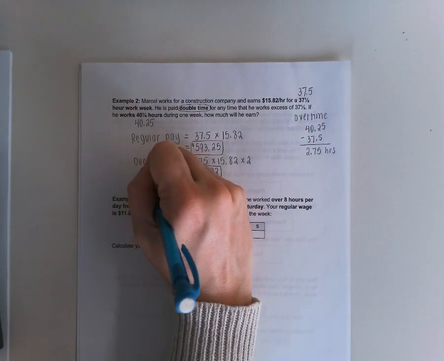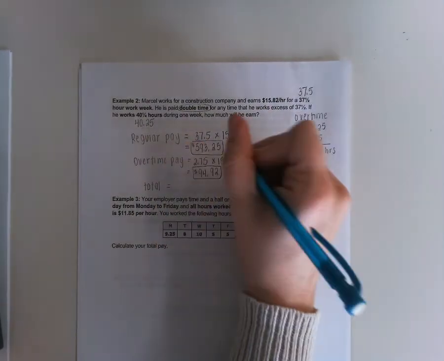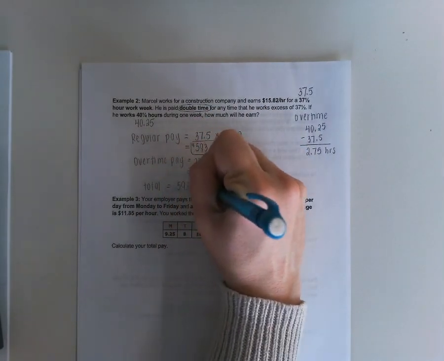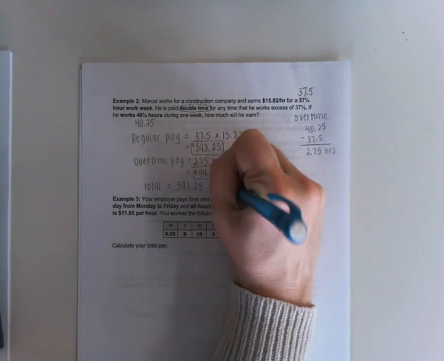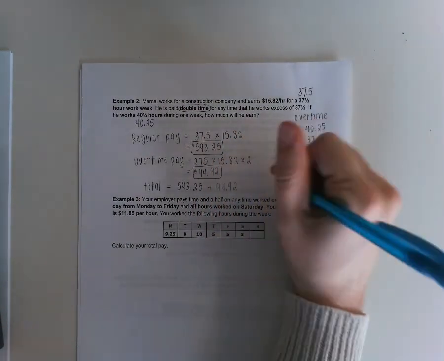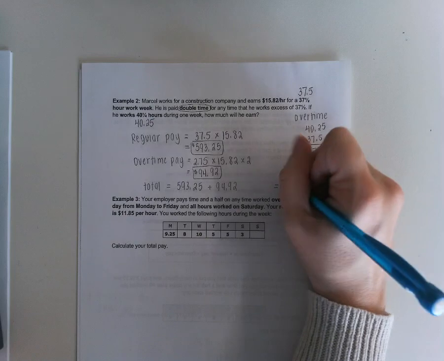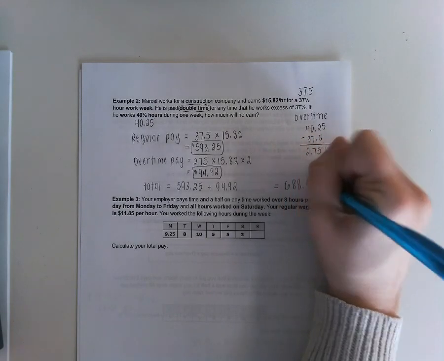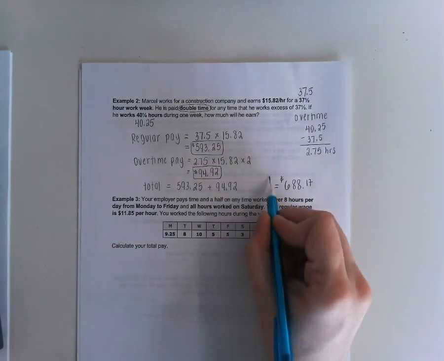And then your final step is always to calculate the total. So we're going to add $593.25 plus $94.92, and it gives us a total pay of $688.17.